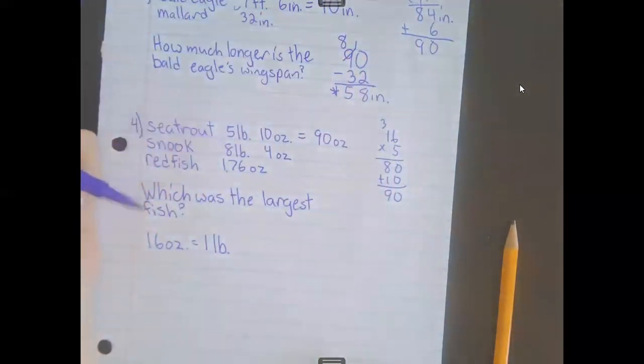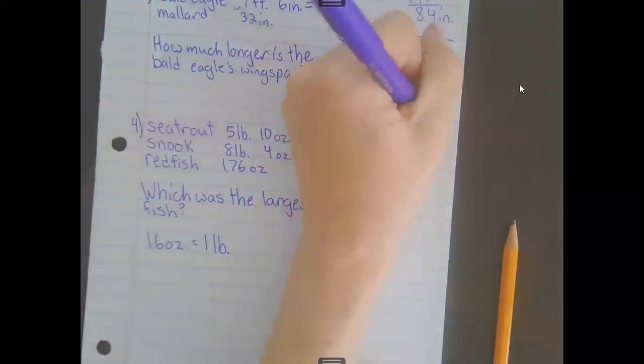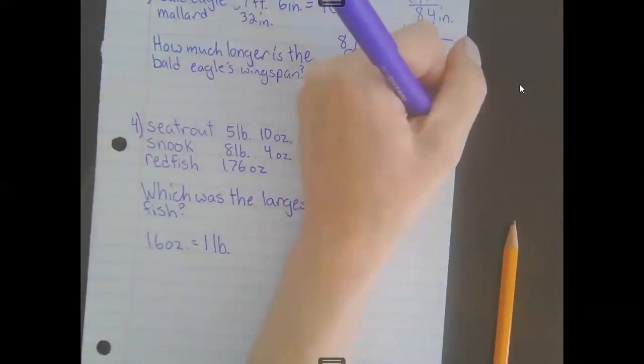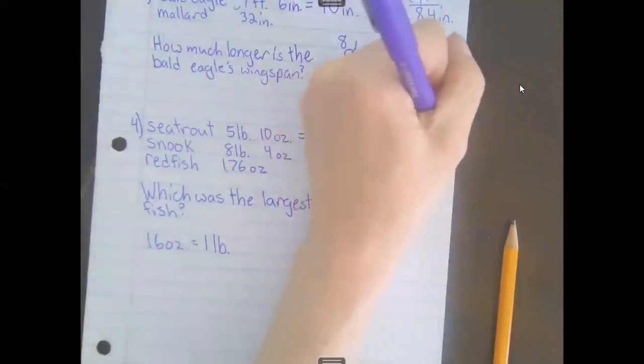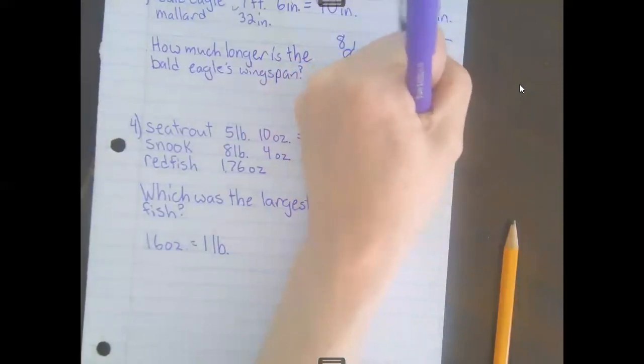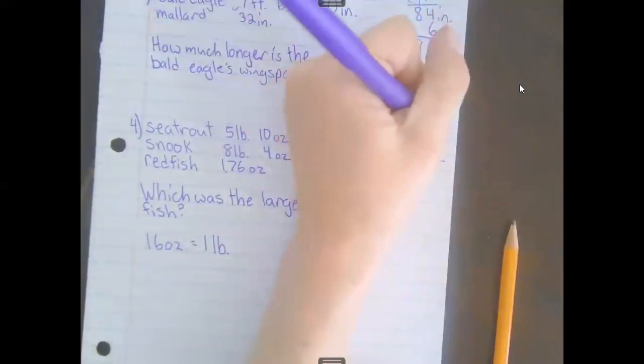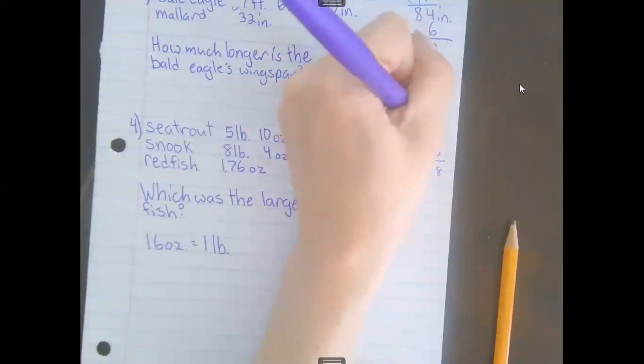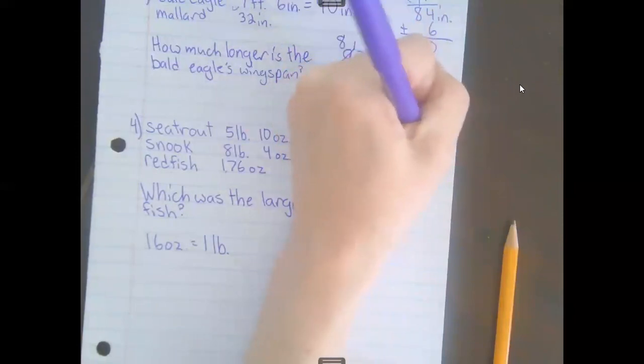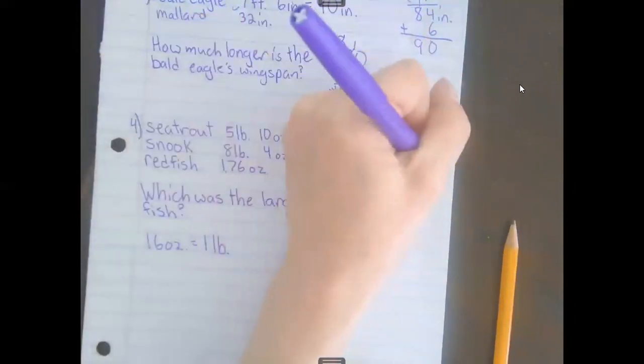The 8 pounds, I'm going to multiply it by 16 because I need 16 ounces, right? And then plus the 4 ounces.